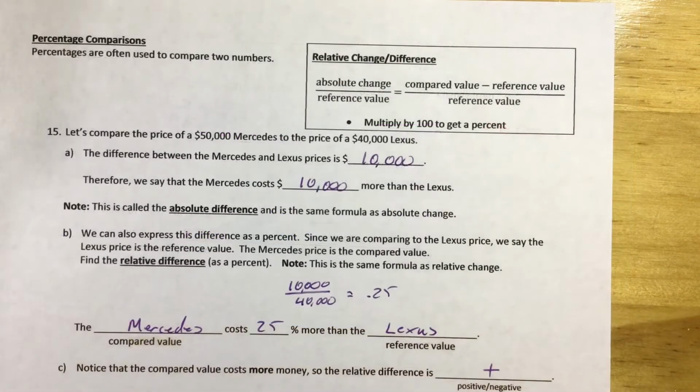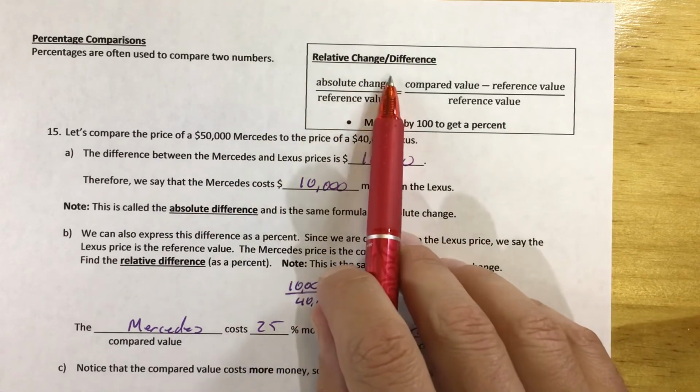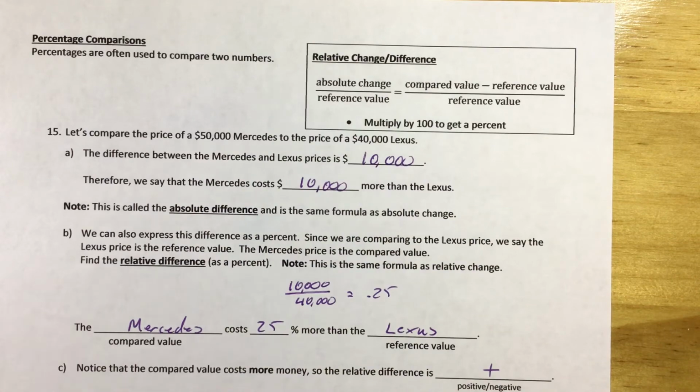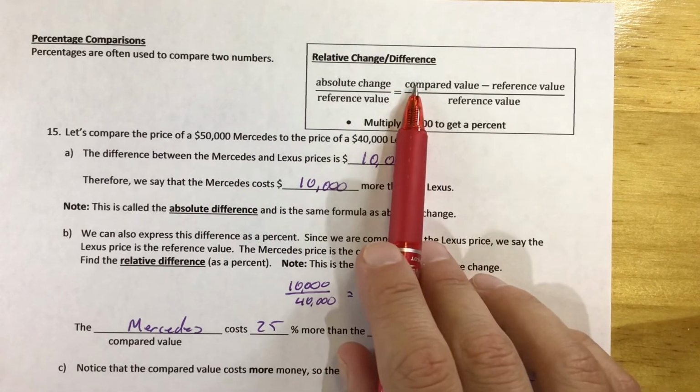Right, so for this page, problems 15 through 19, we're going to look at just setting up the relative change problems and just doing the calculations. They do call this up here relative change or difference, because you could use that word as a difference, but don't worry too much about that part.